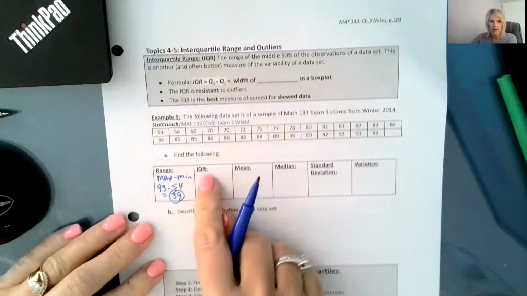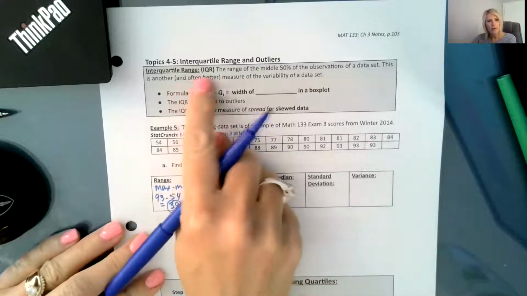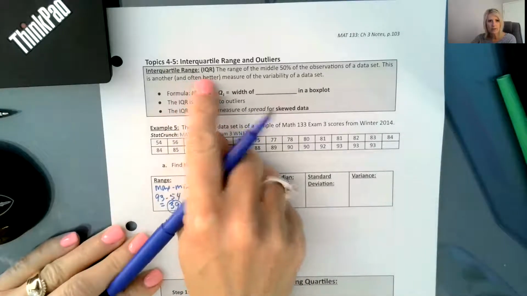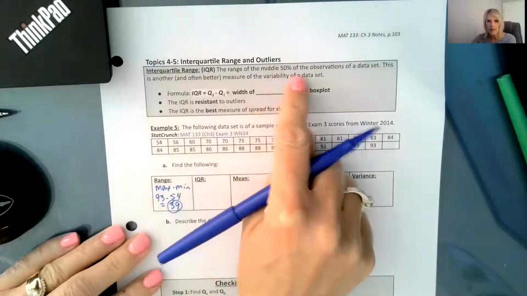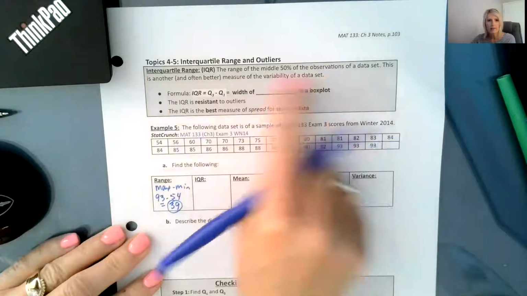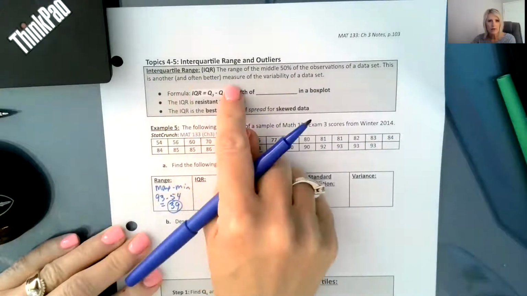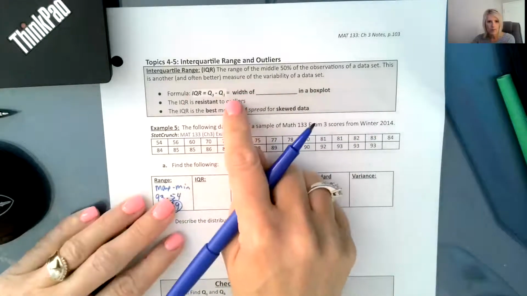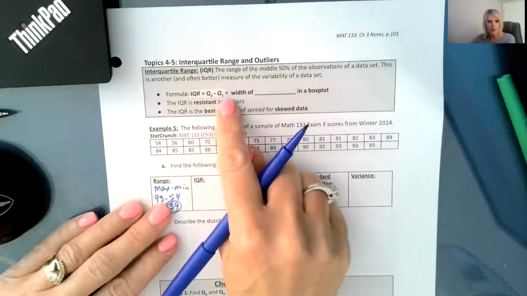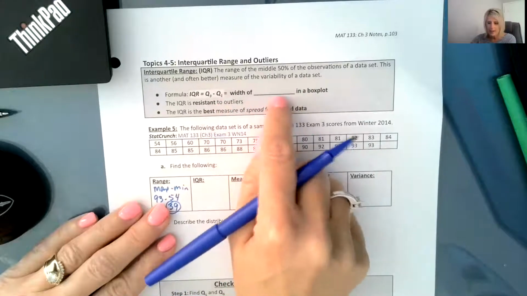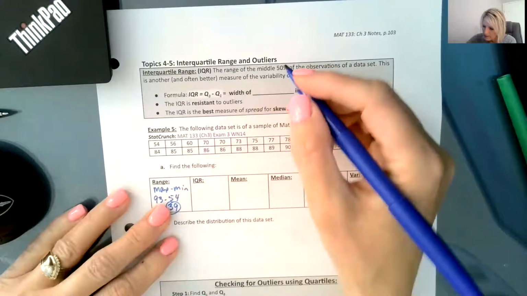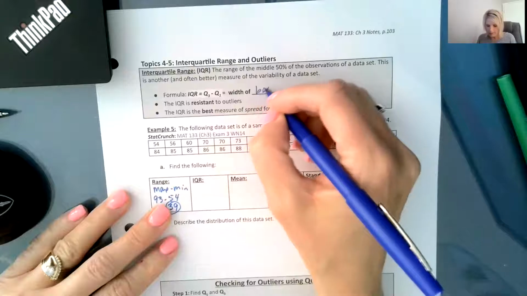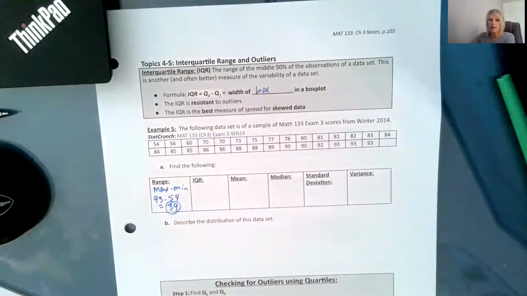And the IQR, so that's up here. The IQR is the interquartile range. It's the range of the middle 50% of the observations of a data set. This is another measure of the variability of a data set. So this is Q3 minus Q1, it's the width of the box, the rectangle in the box plot. Okay, so the box that's in the box plot, this is the IQR right here.